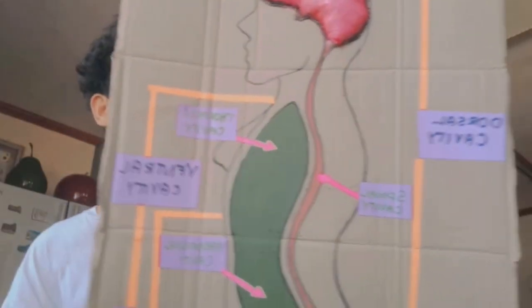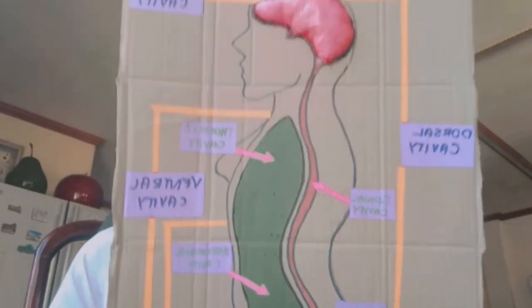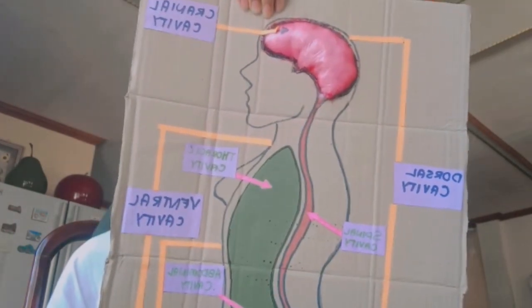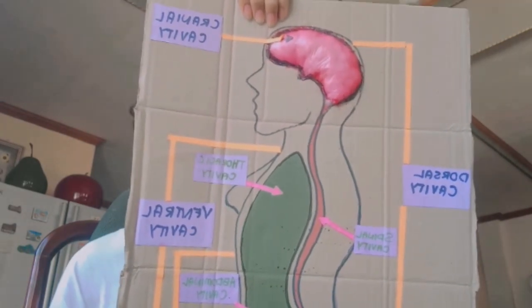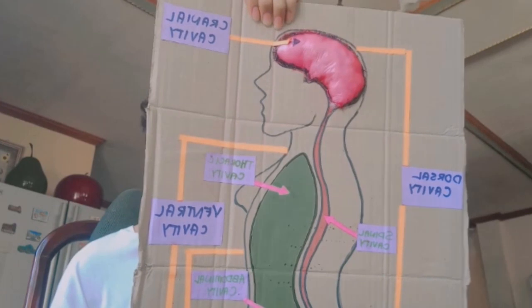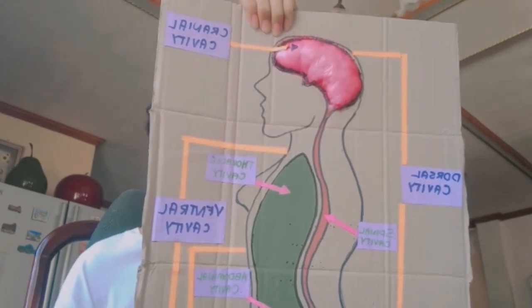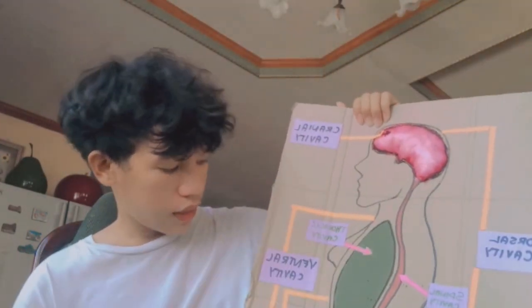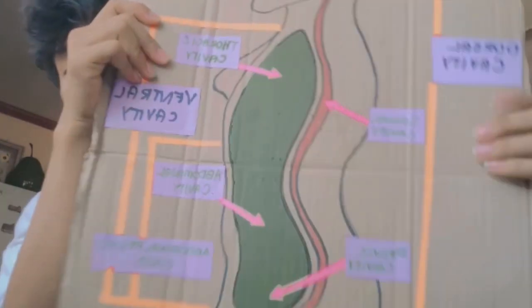So the next part here called the ventral cavity. Ventral cavity is the interior space in front of the body. Contains many different organ systems. The organs within the ventral cavity are also called viscera. The ventral cavity has anterior and posterior portions divided by the diaphragm, a sheet of skeletal muscles found beneath the lungs. So this is the ventral cavity. As you can see here.